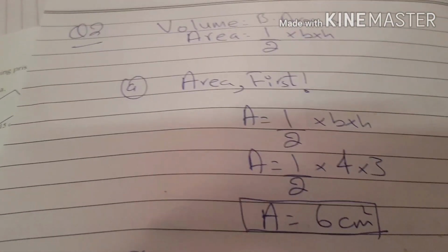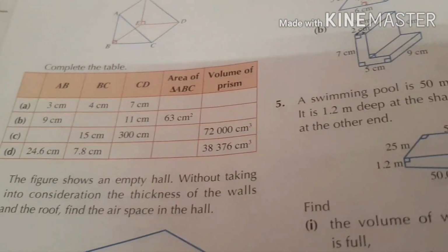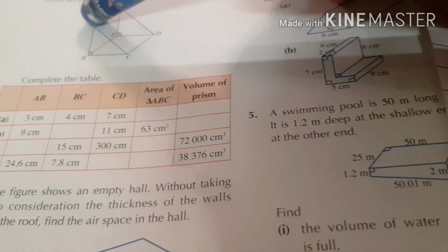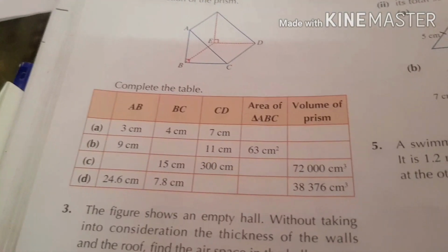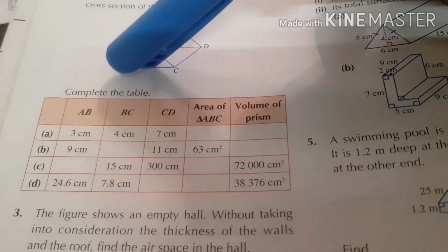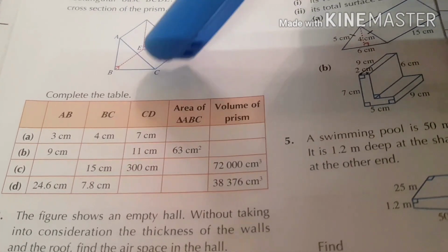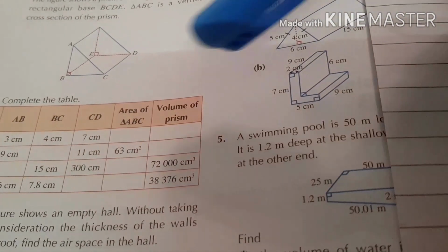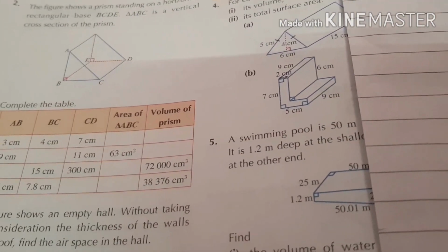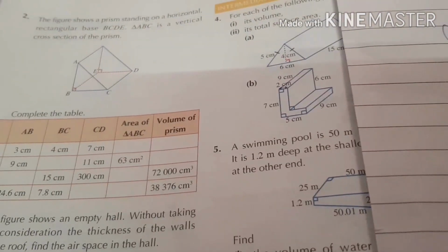Now part A has given us AB, the height of the triangle, and BC, the base of the triangle, and CD, the height. It has given us all the dimensions required to find the area and the volume. So let's start.